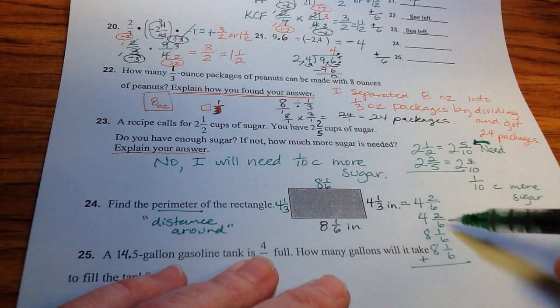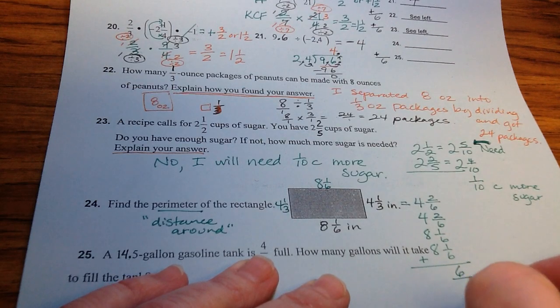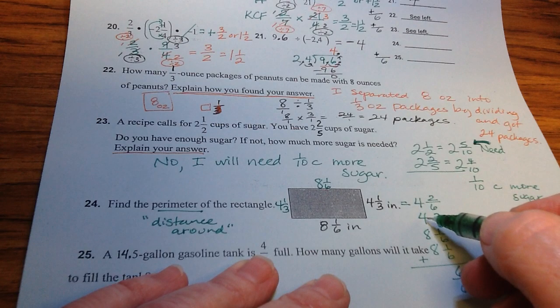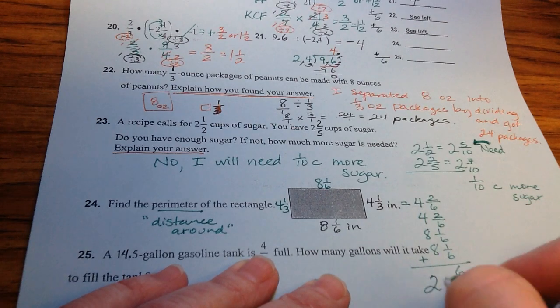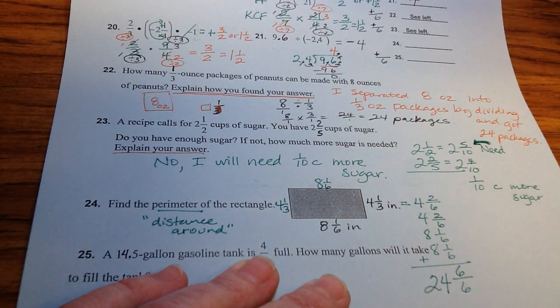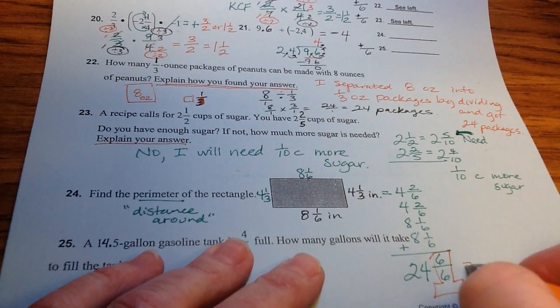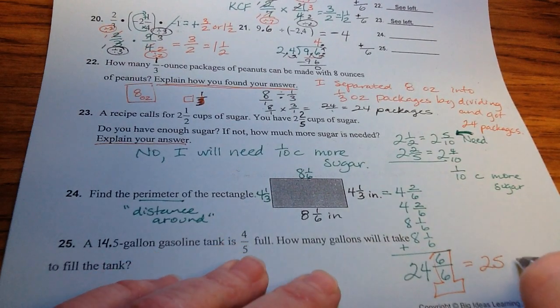So I have 2, 4, 5, 6 sixths. 4 plus 4 is 8, and then 2 more 8s, so it's going to be 24. So I have 24 and 6 sixths. We know that 6 sixths is equal to a giant 1. So that's 24 plus 1 more, which is 25 inches.